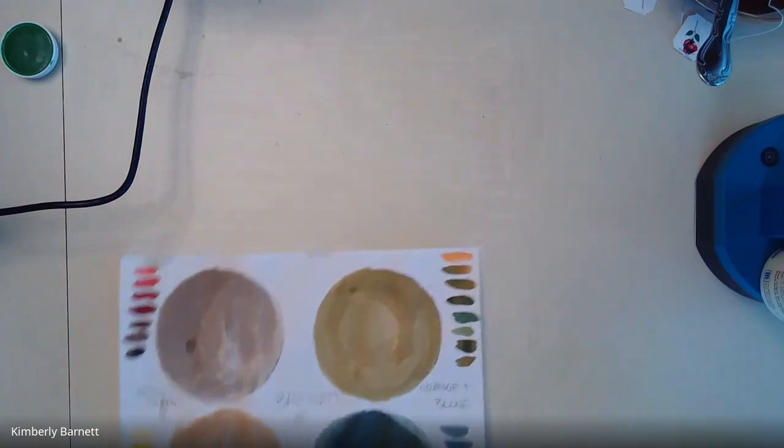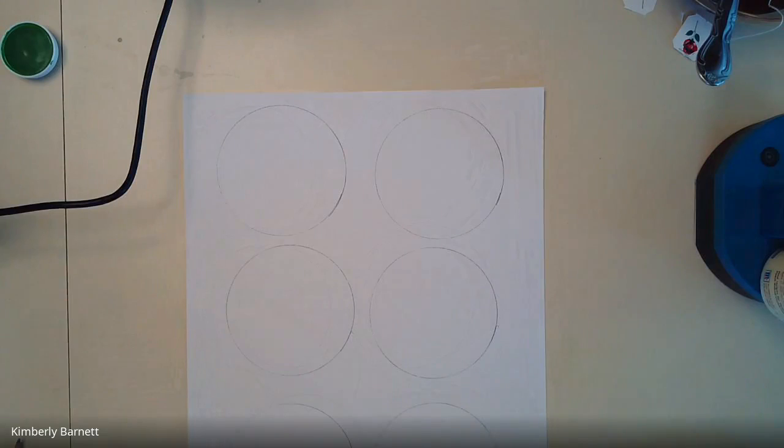So for those of you who are using color pencils or crayons, you're going to again start out the same way with a circle here. Let me do a little cleanup here of my paints. Get those put off to the side.